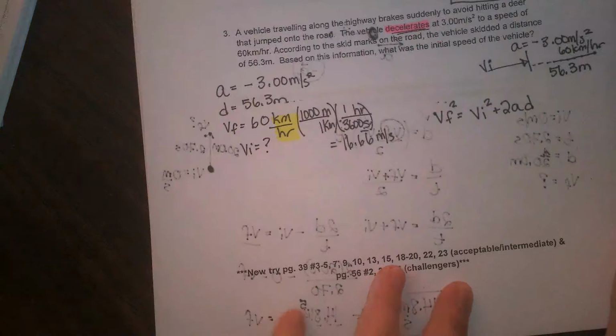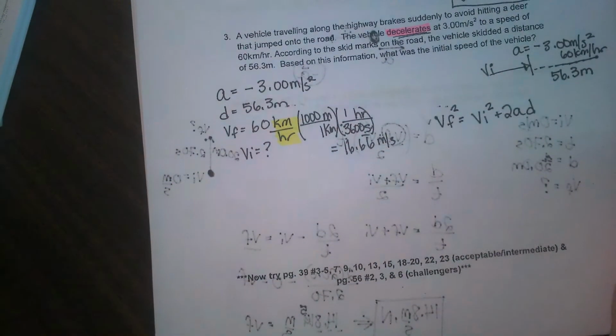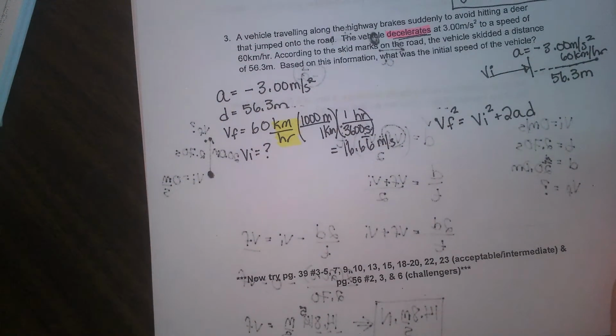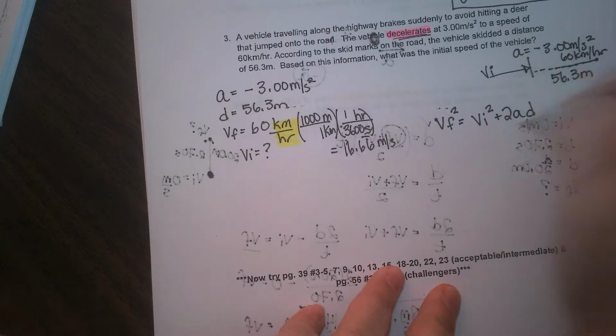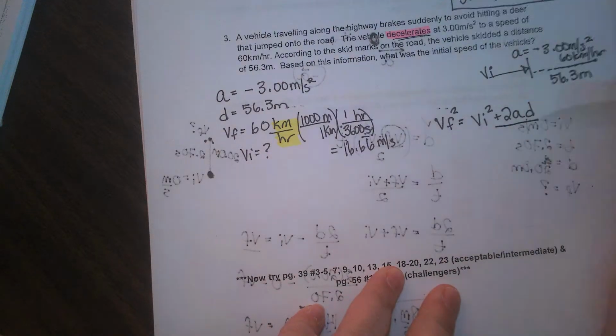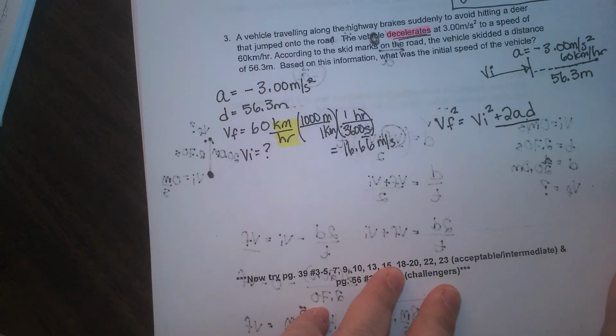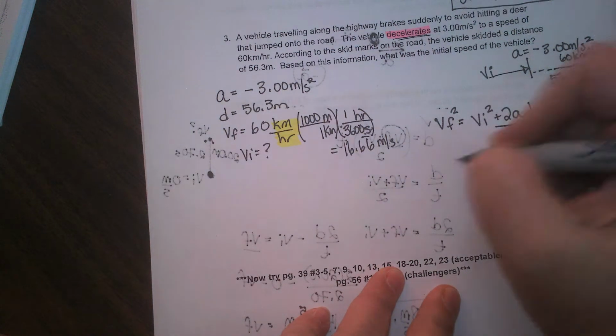Perfect. Okay, if I'm looking for VI, then, Avery, how do I rearrange this formula to isolate for VI? What's this piece right here? How would I move that whole chunk? Subtract it.